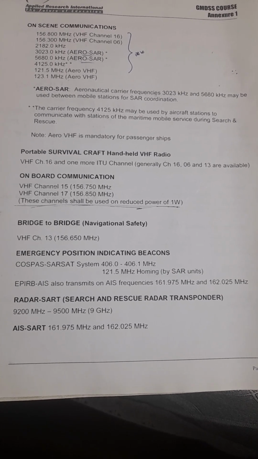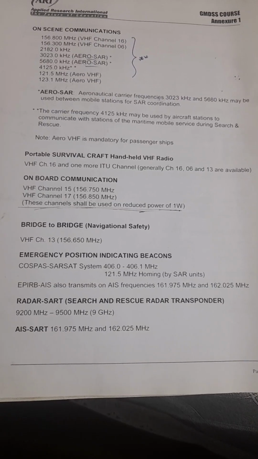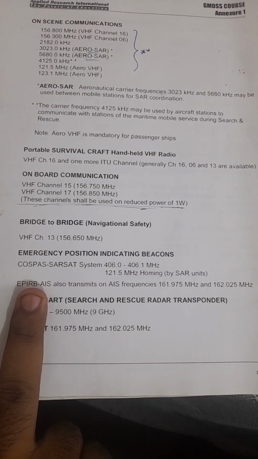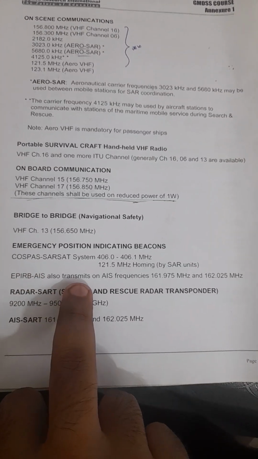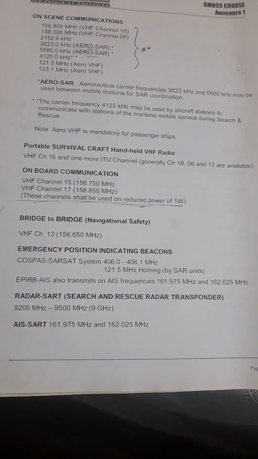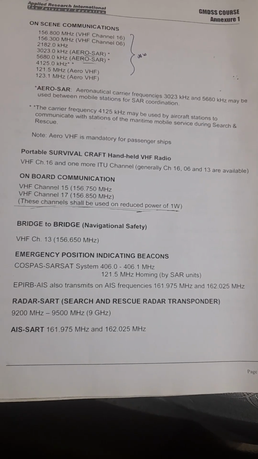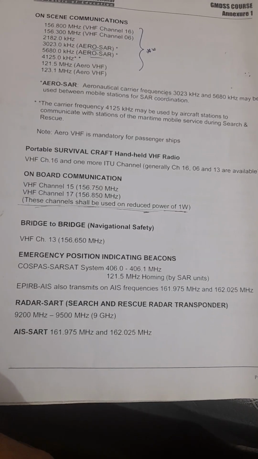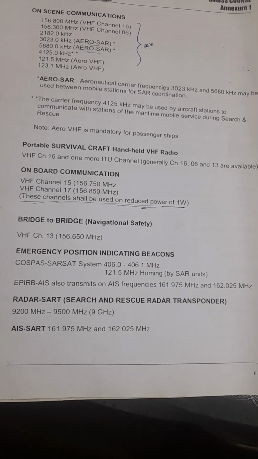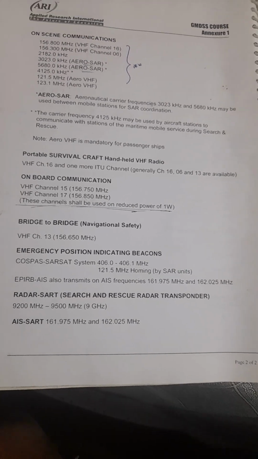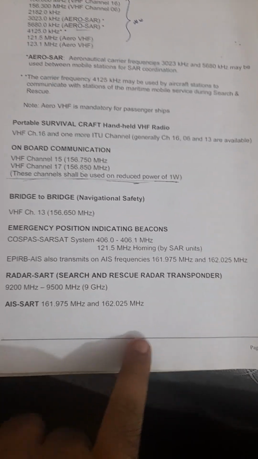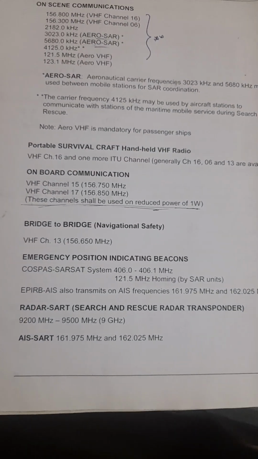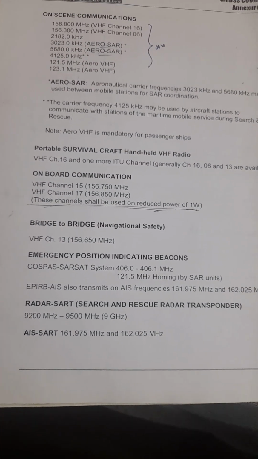1 to 1.5 megahertz for homing signal. And then I already told you that we have SART AIS and EPIRB AIS. For EPIRB AIS, same as we have learned for AIS, 161.975 megahertz and 162.025 megahertz. EPIRB, we know that it's two different frequency. Radar works at 3 gigahertz and 9 gigahertz depending on whether it is X band and S band. The same goes for AIS SART, we have learned just now, 161.975 megahertz or 162.025 megahertz.